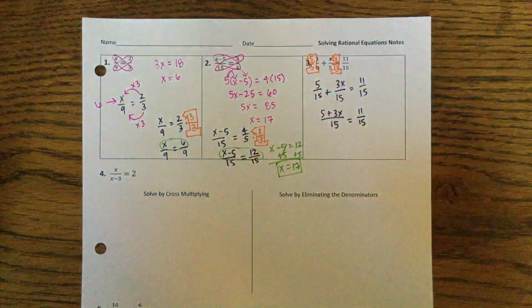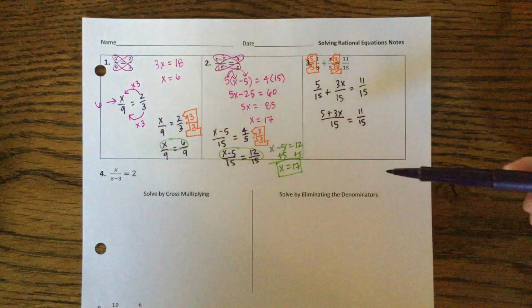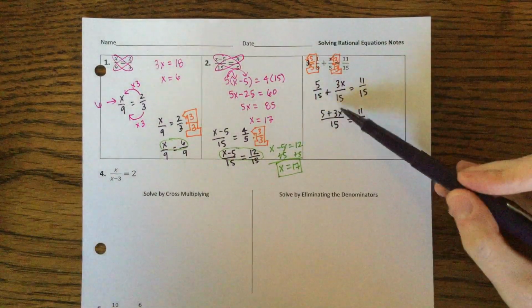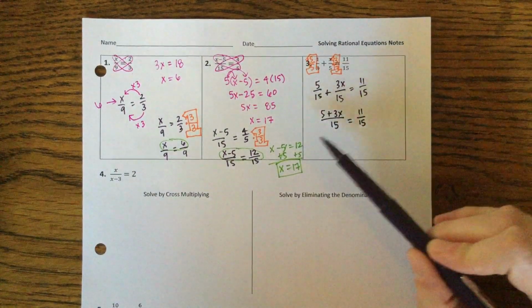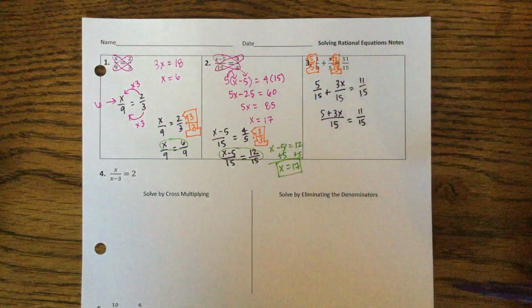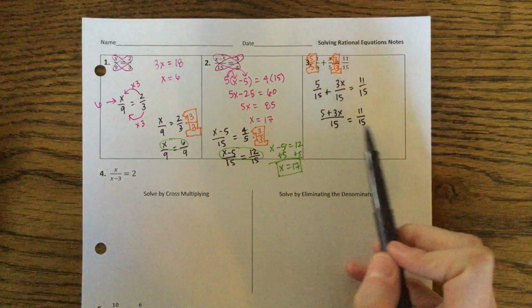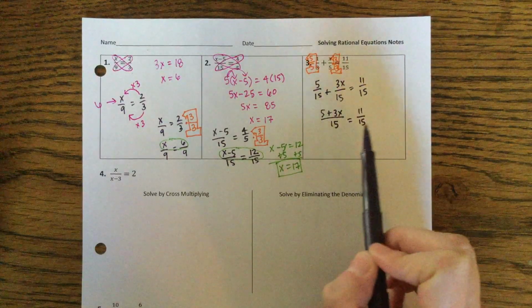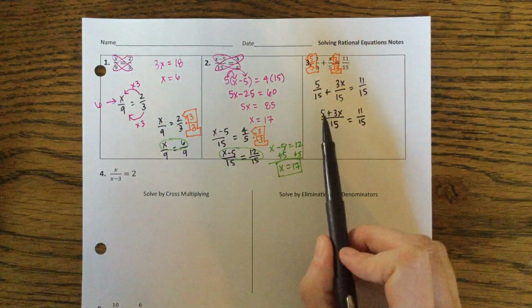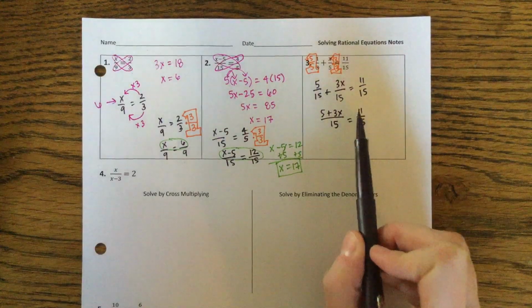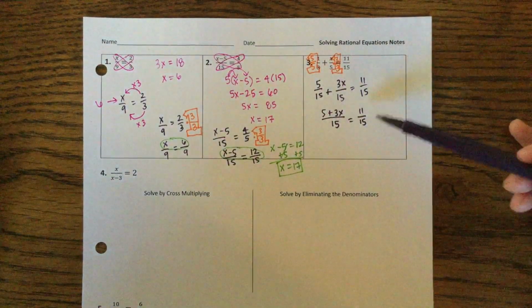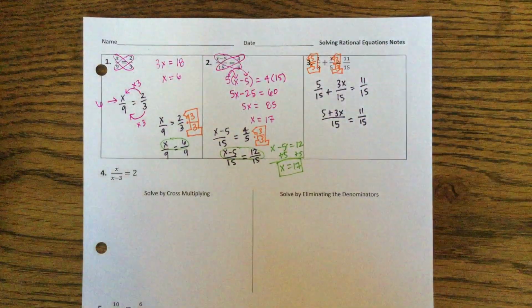So I'm going to let you finish this one. Either cross multiply, in which case you would have to distribute this 15 to the 5 and the 3x and multiply 15 times 11. Or if you would rather, since the denominators of these two fractions are the same, we can work with just the numerators and you could solve this equation, 5 plus 3x equals 11. So pause the video and finish solving this one using whichever strategy you prefer.